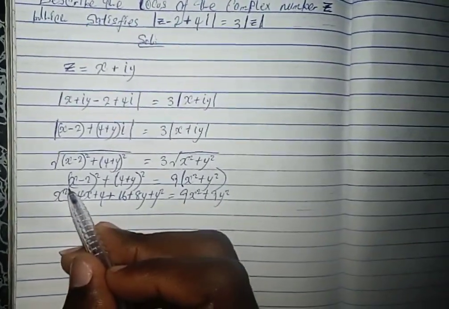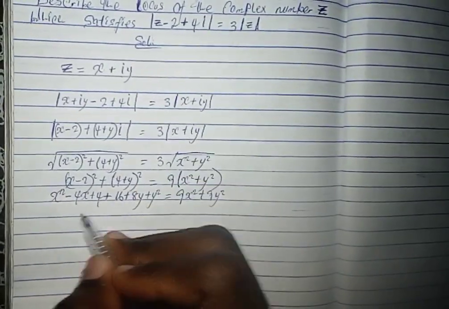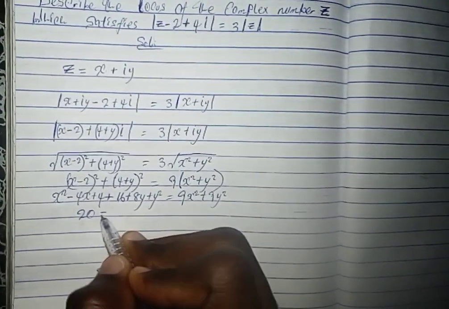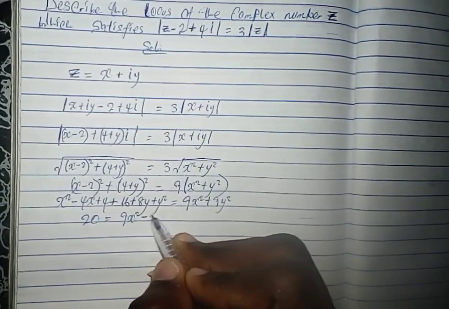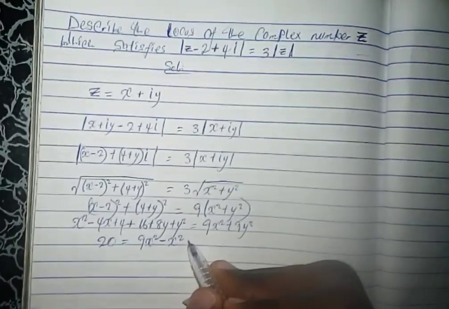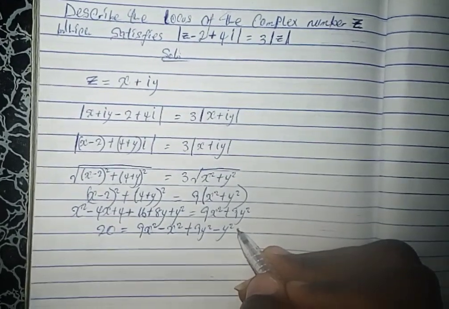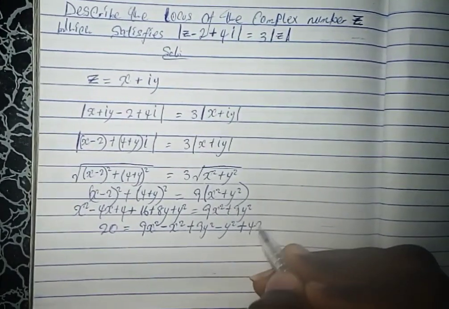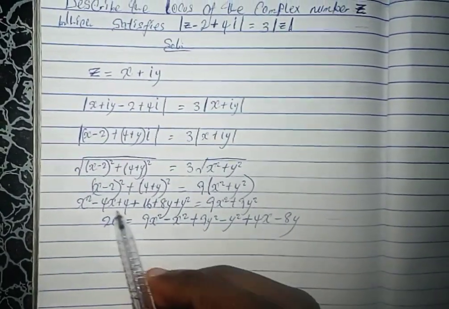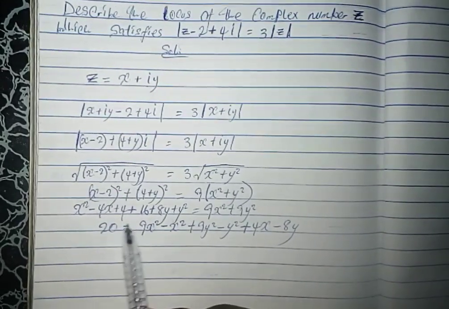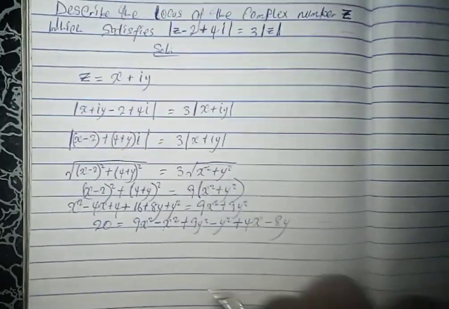Taking like terms, I say this is 20, and this is equal to 9x squared minus x squared plus 9y squared minus y squared plus 4x minus 8y. I took this here and I got minus. I took this here and I got positive. I took this here and I got negative. I took this here and I got negative. So you should understand that.